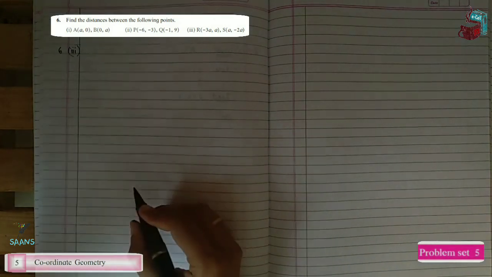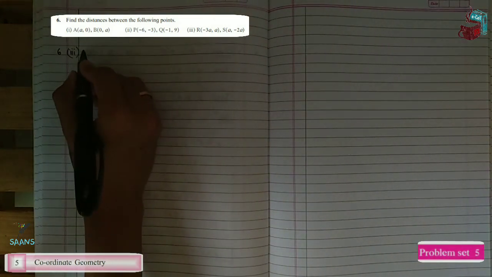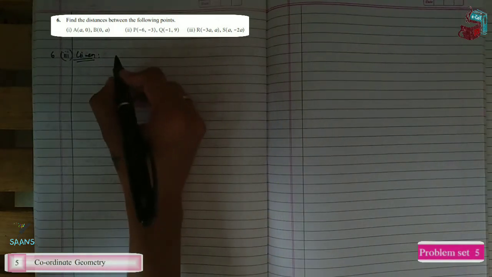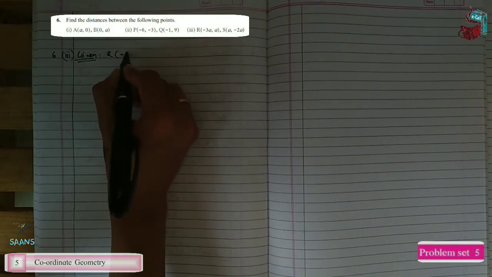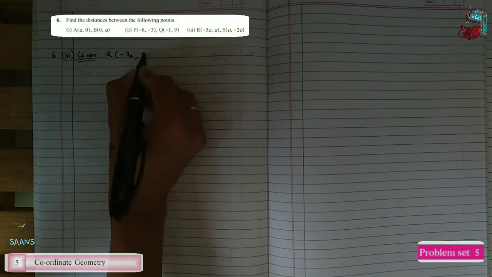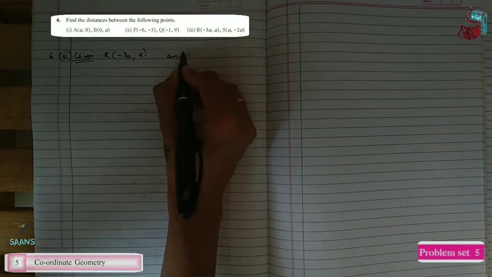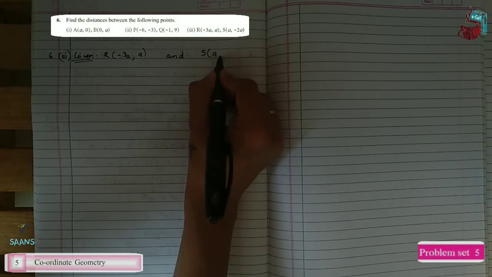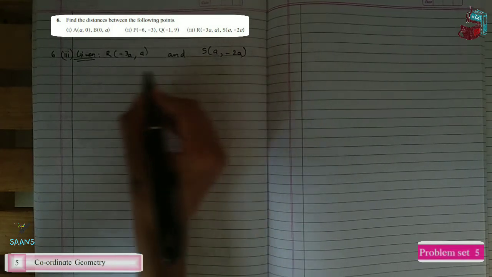So let's see. Given R is equal to (minus 3a, a), and S is equal to (a, minus 2a).